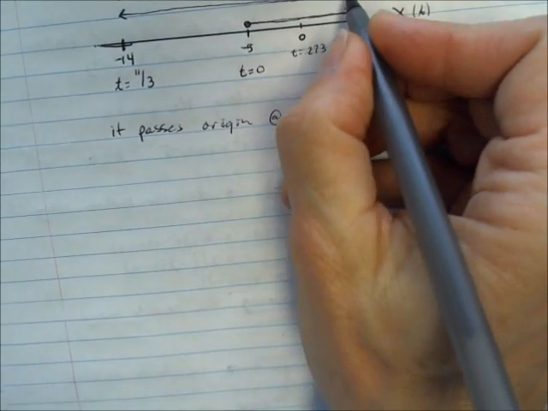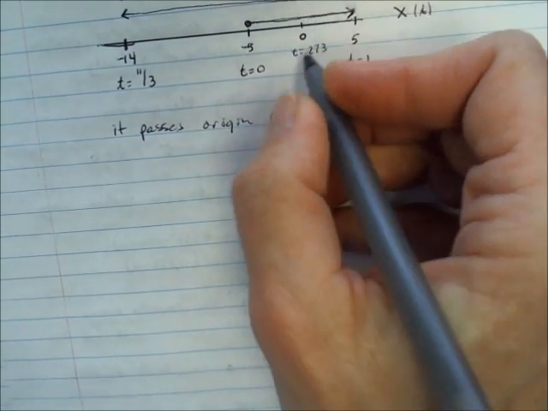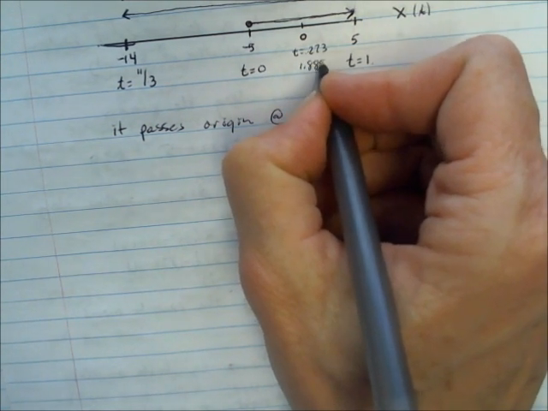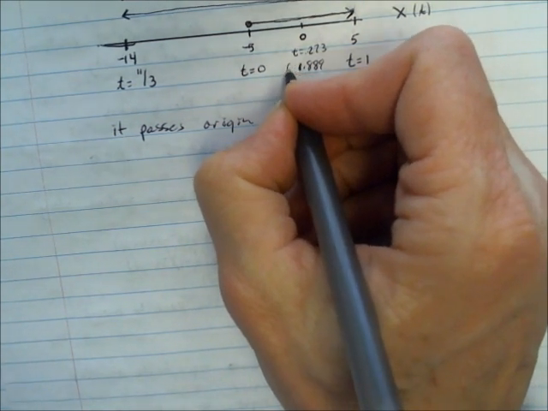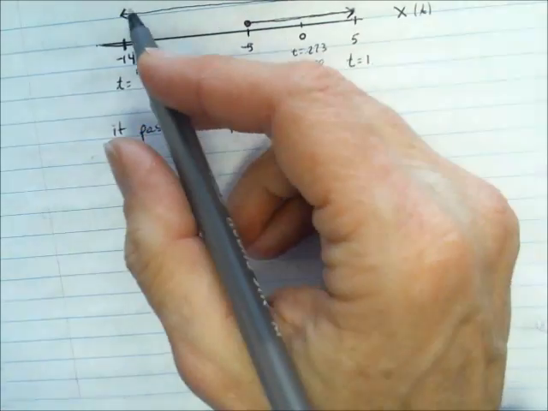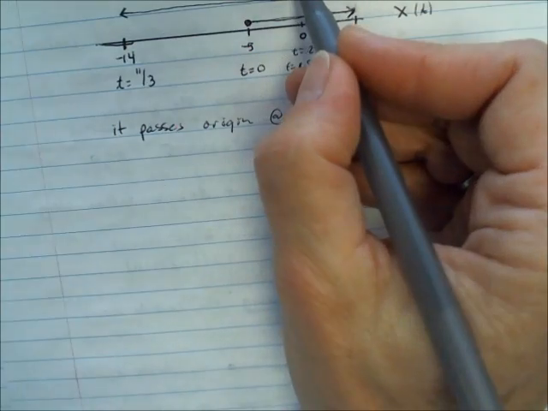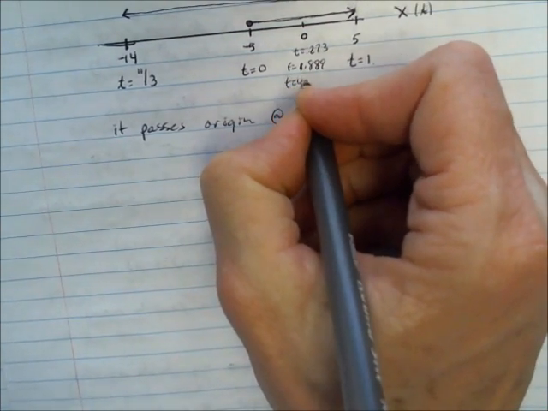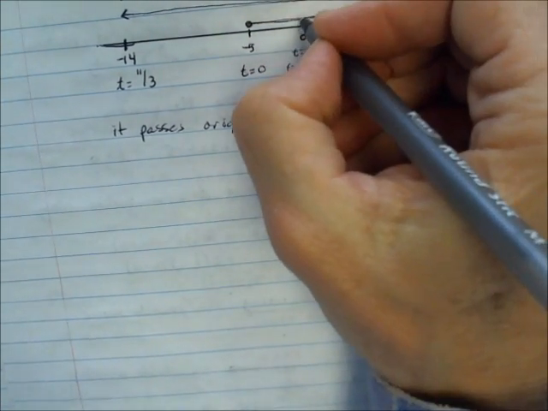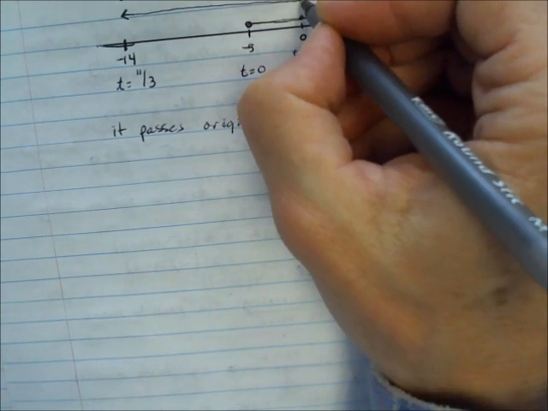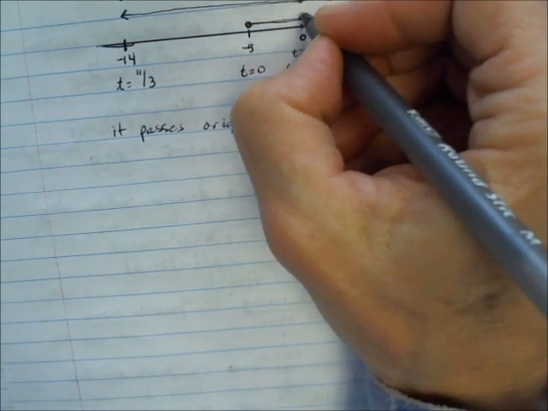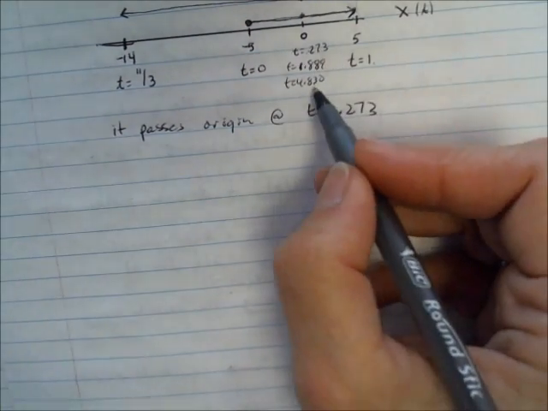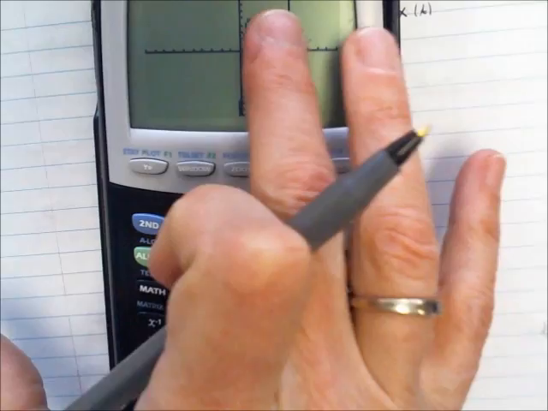So the second time it passes by the origin, at this point right here, this t value was equal to 1.898. And then it kept going, and then it turned around and came back, and 4.830 was the last time that it went by the origin. So sometimes those kinds of questions are asked. When did it pass by the origin? So you've got 3 times, 3 points in time, and those are the 3 t values that correspond to this.